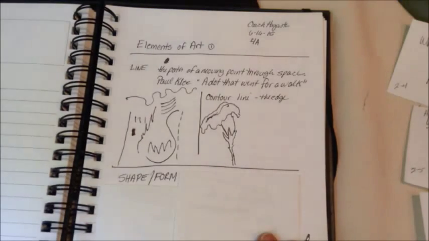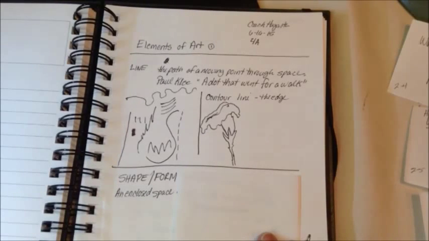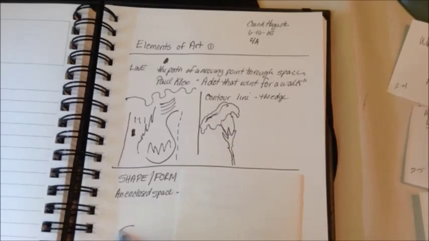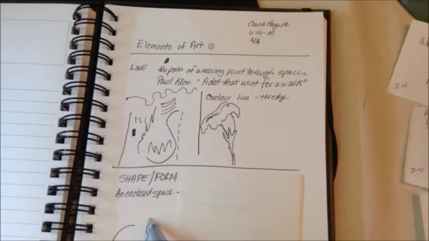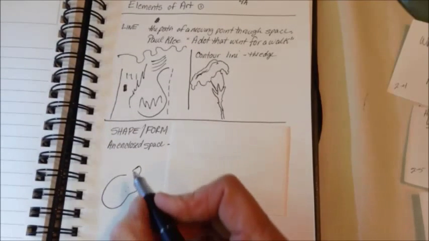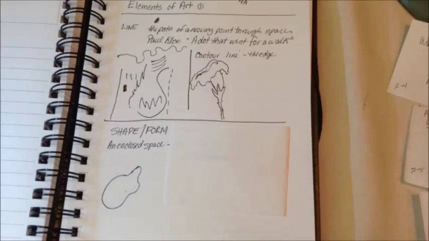Okay. Next thing is we're going to look at a shape. A shape is basically an enclosed space. So if I take, and I made some shapes up here, right? If I take this and make a shape, oh, not a shape yet, is it? Whoops, let me get on there. Not a shape yet, is it? I have to enclose that space and it becomes a shape.